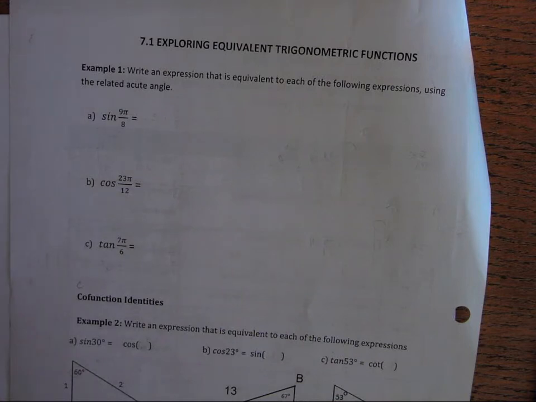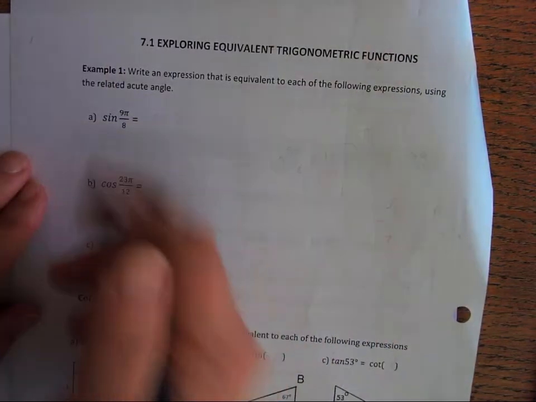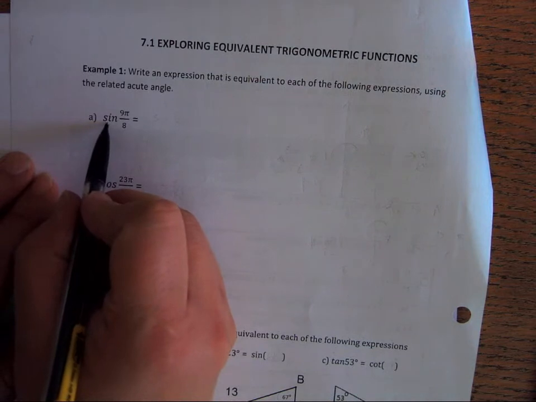write an expression that is equivalent to each of the following expressions using the related acute angle. We did such questions, if you can remember, in chapter 6. So what do we do? First we rotate the angle.